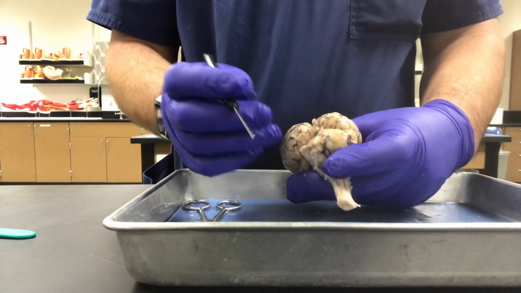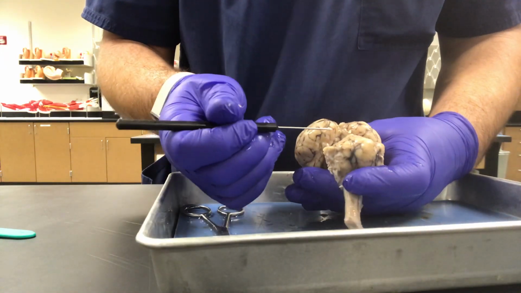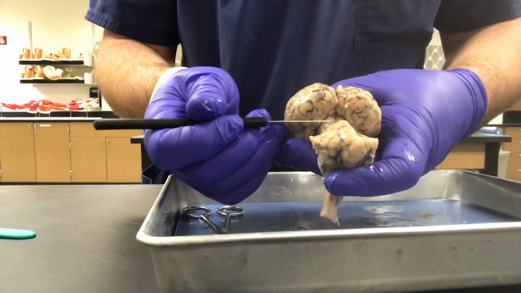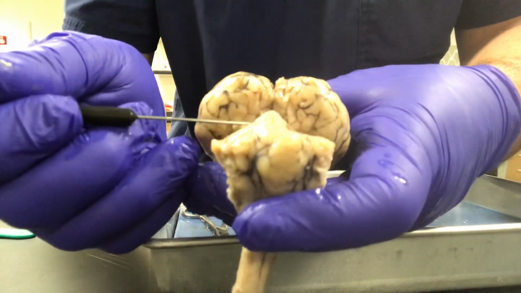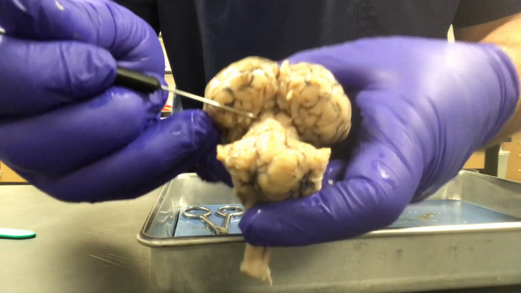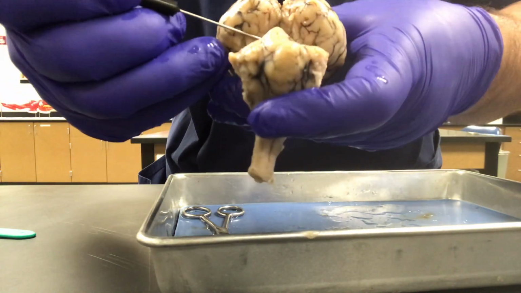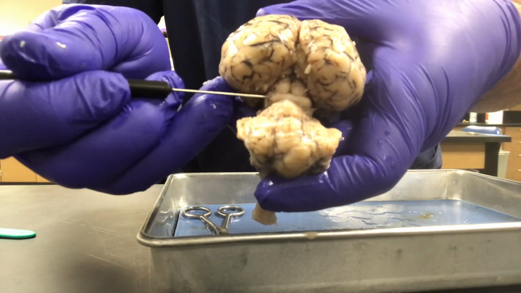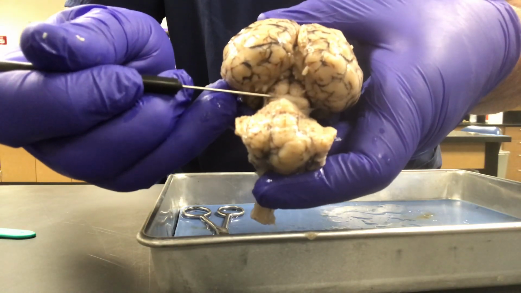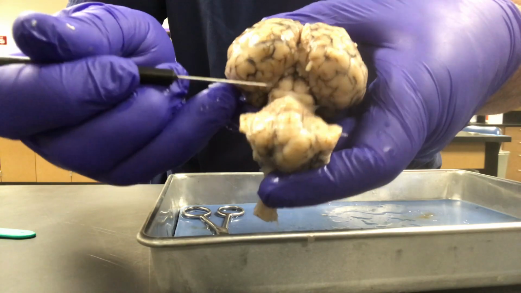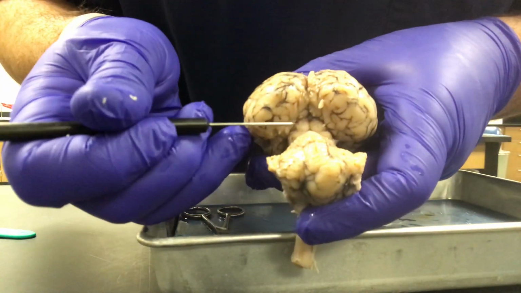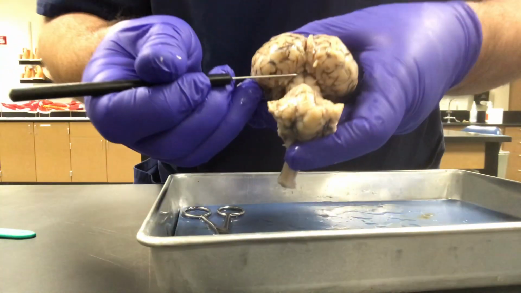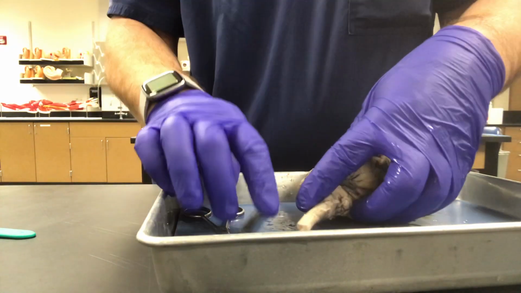Also, on the outside of the brain, two areas. We have the corpora quadrigemina, which has the superior colliculi, those two bumps you see up there, and the inferior colliculi, two little bumps. So as a whole, 1, 2, 3, 4. That's corpora quadrigemina.